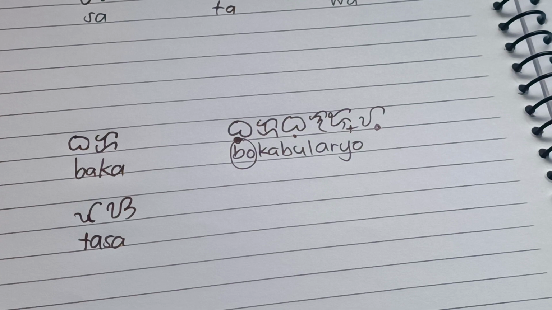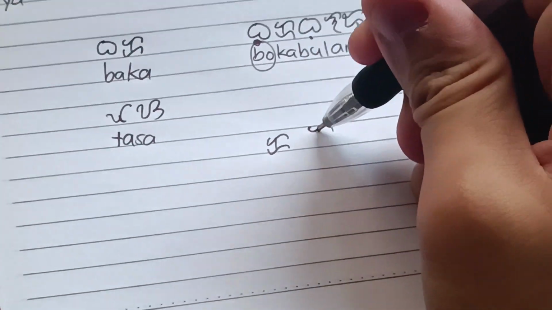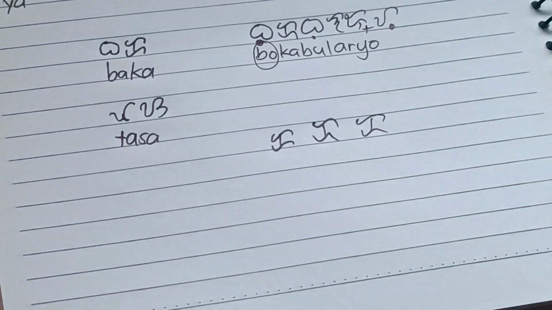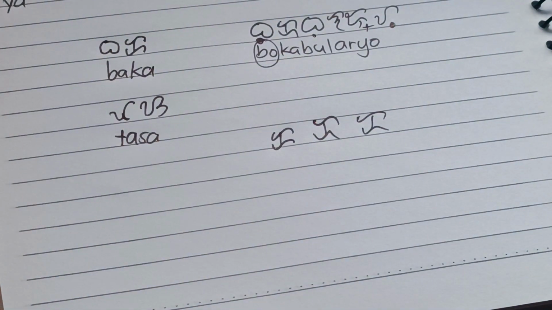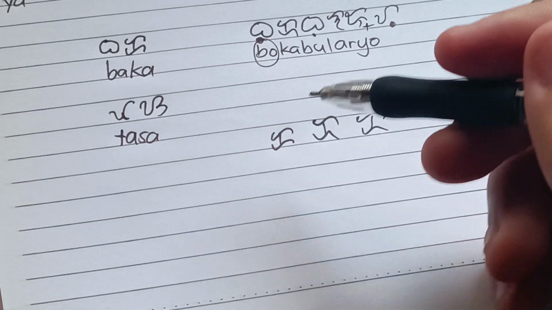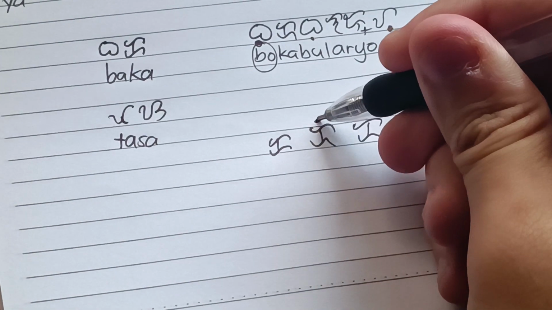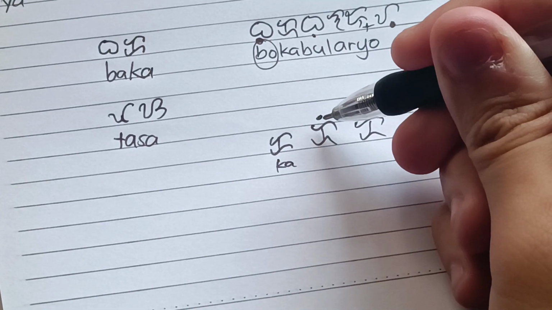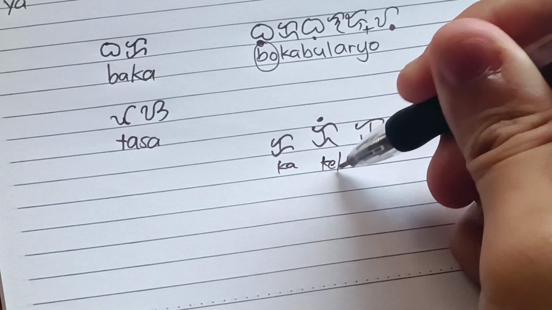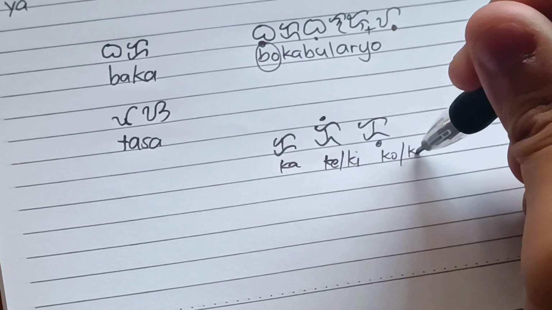Just remember that if we put a symbol and we want to pronounce it like ka, ke, ki, ko, ku, then if it is ka, you can leave it by default, and if it's followed by an e or i sound, then you can put the dot above, while on the other hand you can put it below if it is a ko or ku sound.